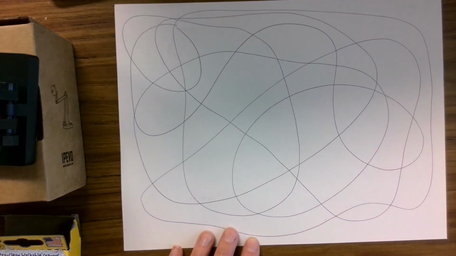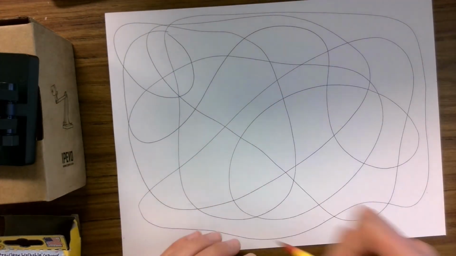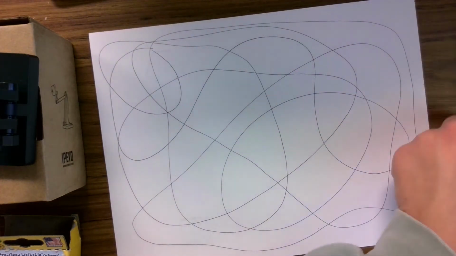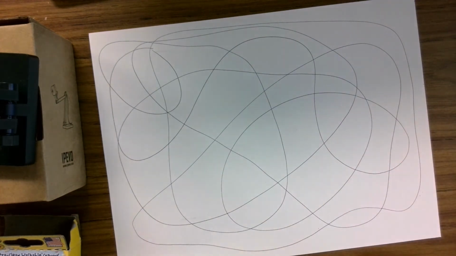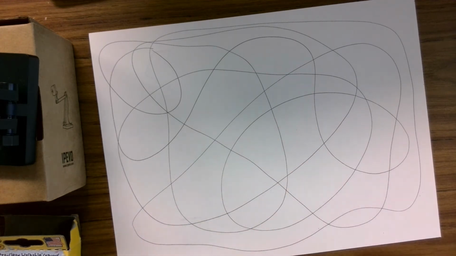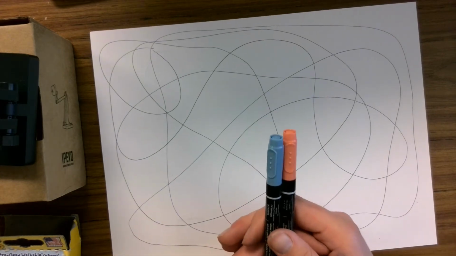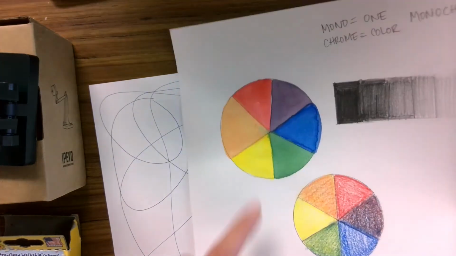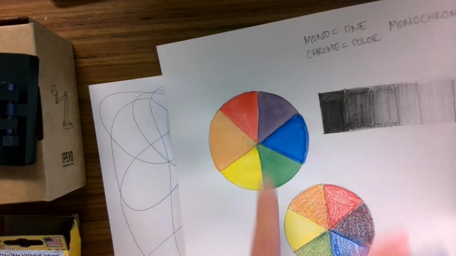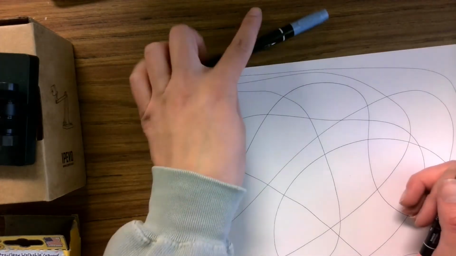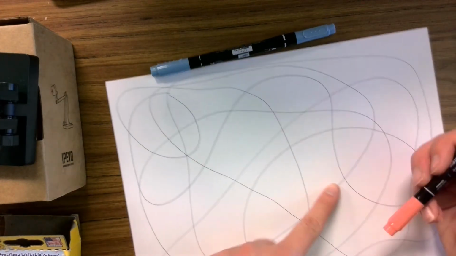So this looks pretty good. Okay. So now what I've created with these lines overlapping are shapes. So I'm going to choose my complementary colors. Oh, you know what? My colored pencils aren't sharpened, and I don't have a sharpener with me right now. So I'm actually going to use my markers. So I've got orange and blue here. Remember, you're going to choose complementary colors, red and green, blue and orange, or yellow and purple. So I've got blue and orange, and I'm going to choose a place that I want to start.